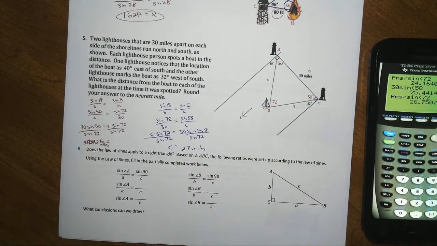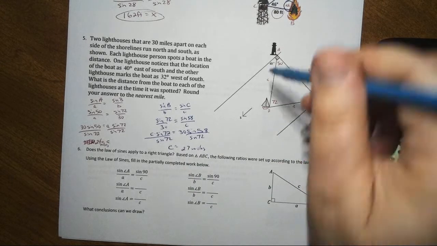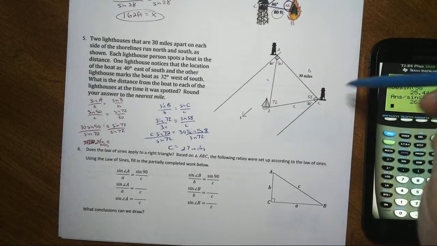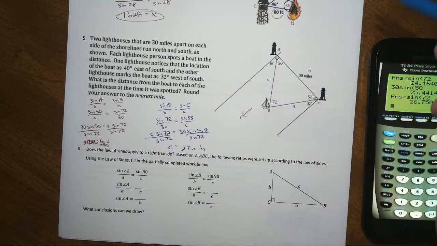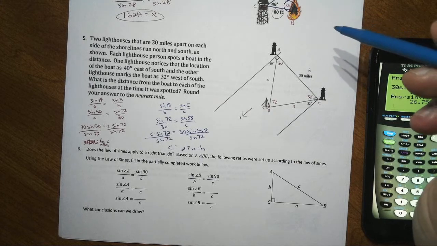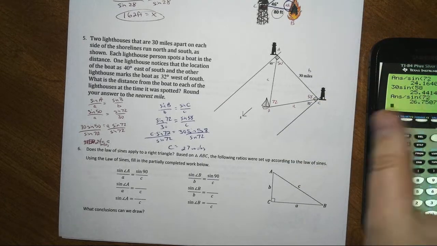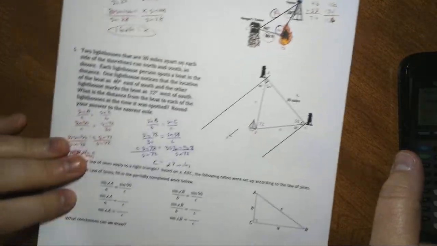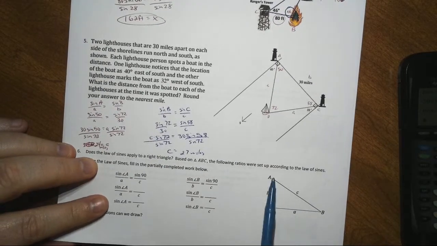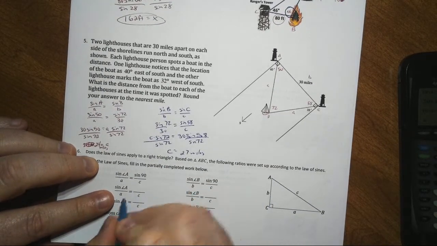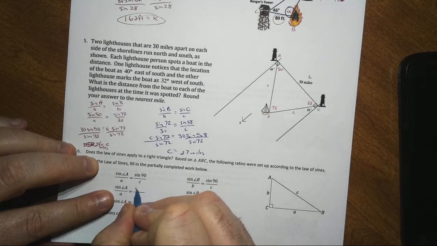And now we know how far apart the boat is from each lighthouse. So from lighthouse A, it is 27 miles, lighthouse C, it's 24 miles, and so on and so forth. So that's it. I'll let you guys fill in this one. What conclusions can we draw? Well, let's just go through it. So the sine of A equals A over, and this is going to be the sine of C, so the sine of 90.